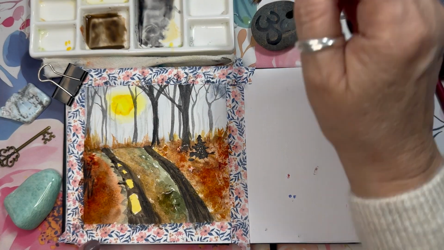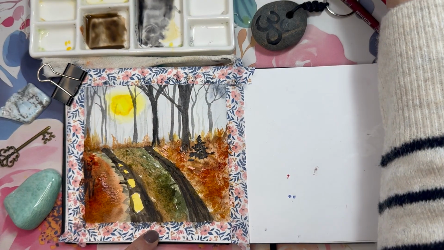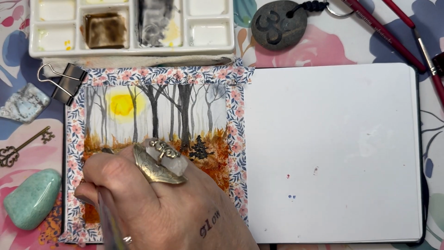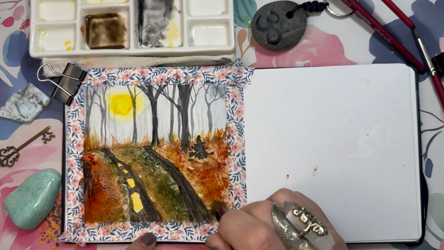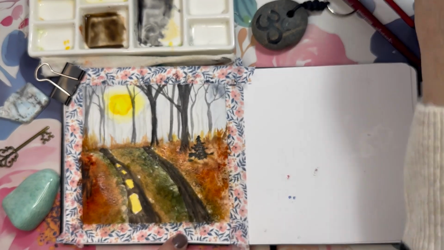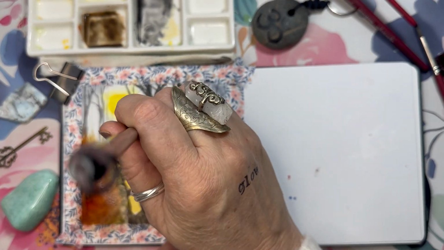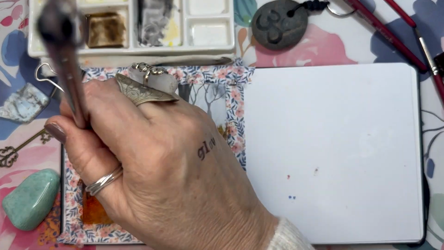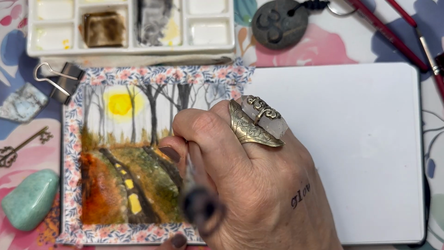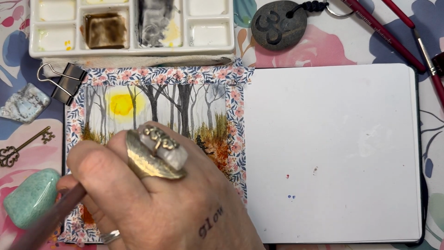Too much water in the middle. And then just a tiny bit here. It's not quite like the picture, but I just want all these colors to kind of, you know, blend. Yeah, there we go.